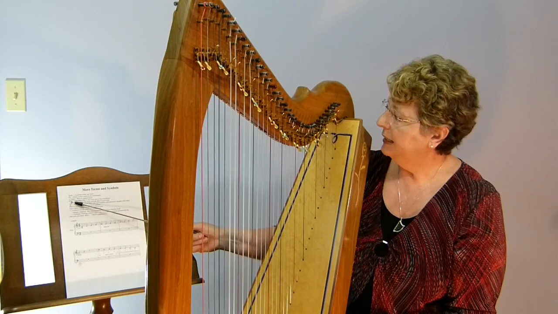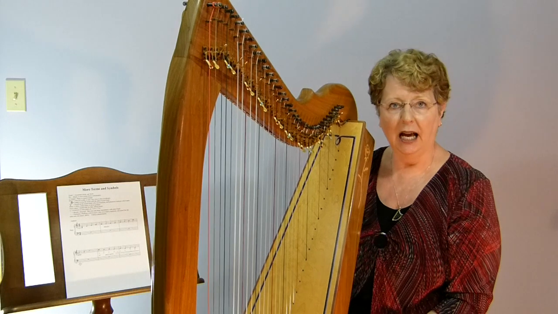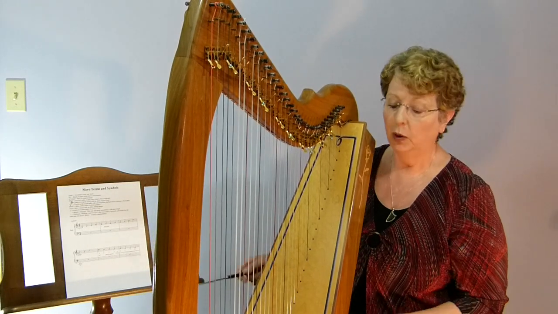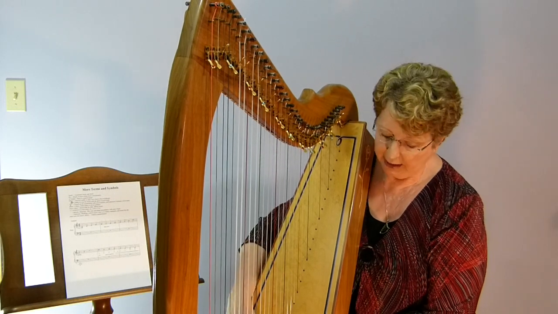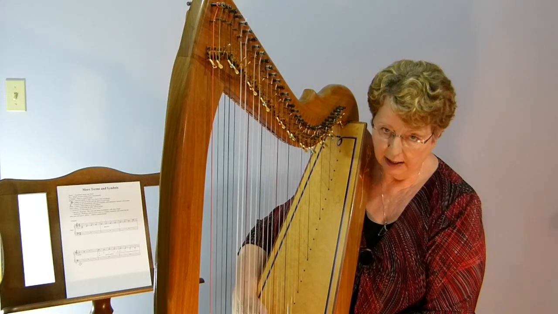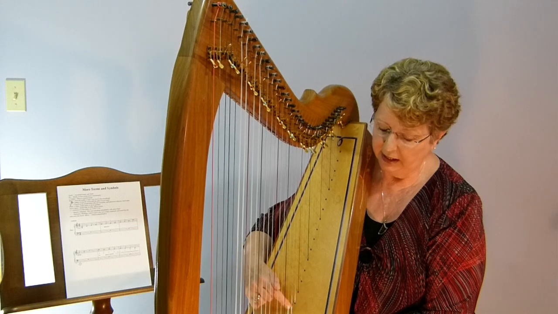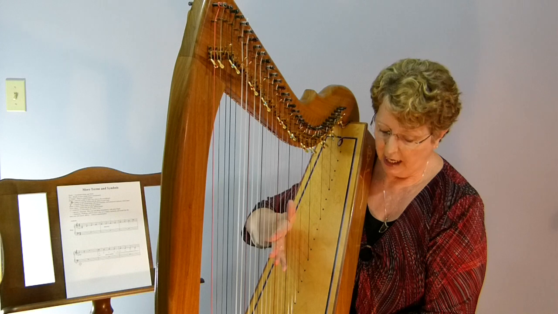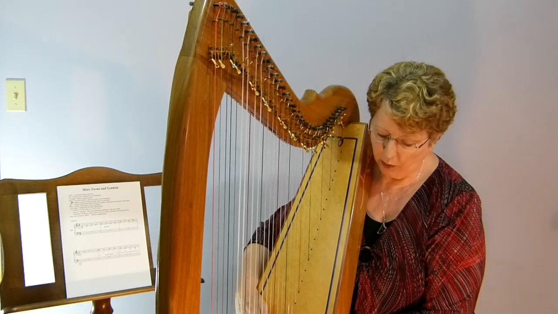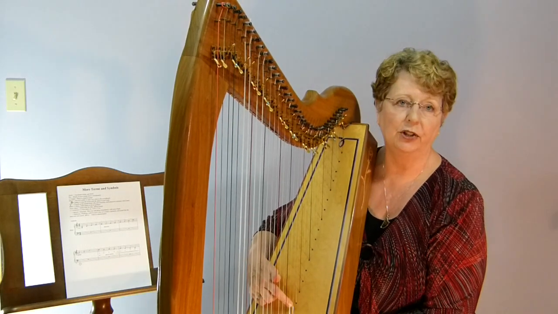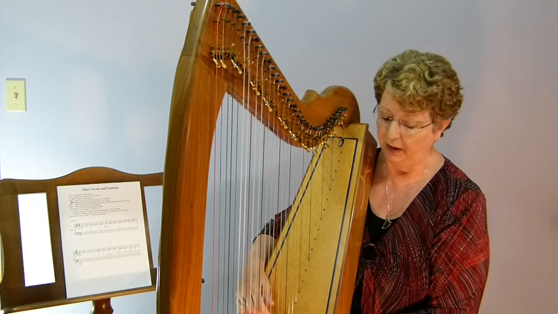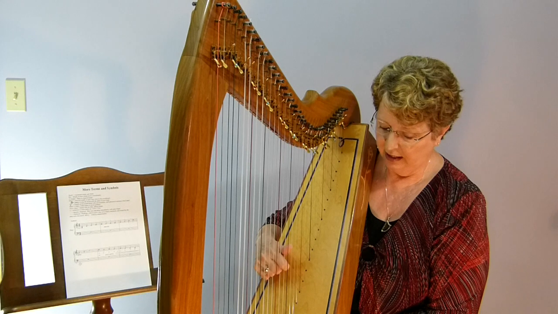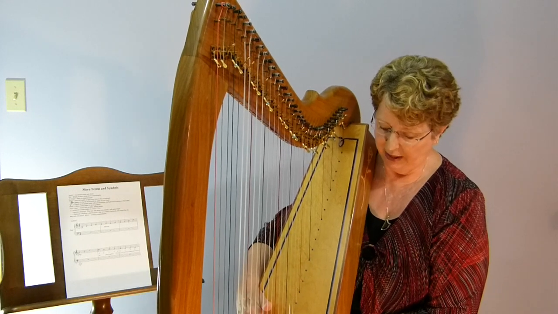PDLT means près de la table, which is French, and it means play close to the table or play close to the soundboard, like this. It gives it a different sound than when you're playing up here. I use this effect when I'm playing the introduction to the theme from the Titanic movie. It gives it that little kind of mysterious sound. But that's près de la table.